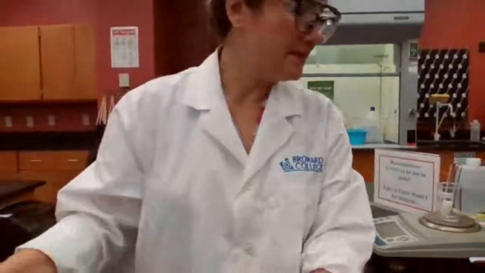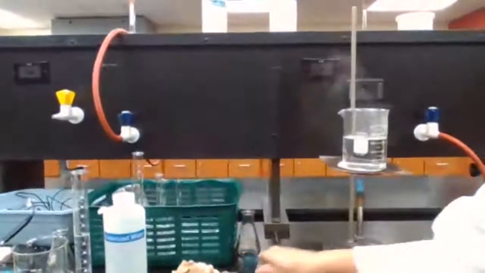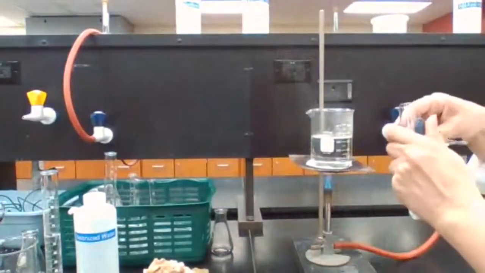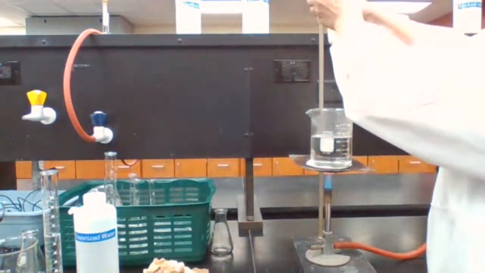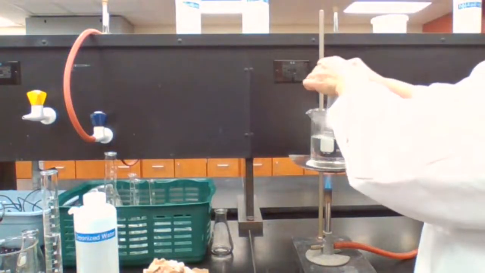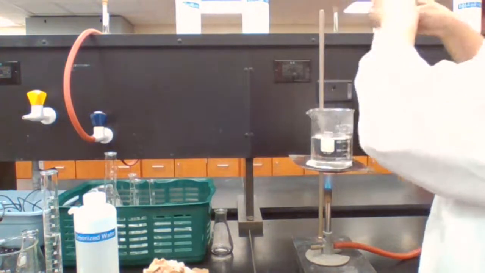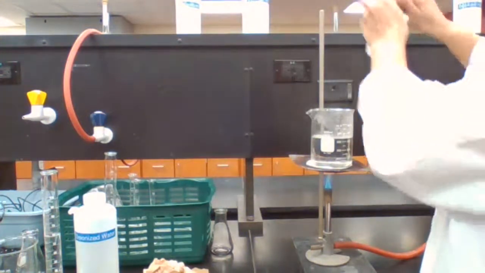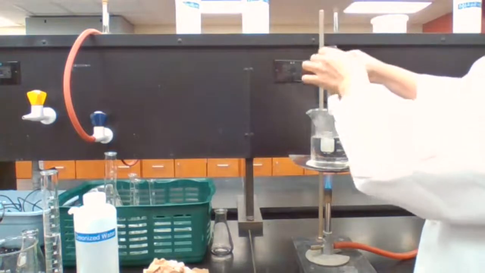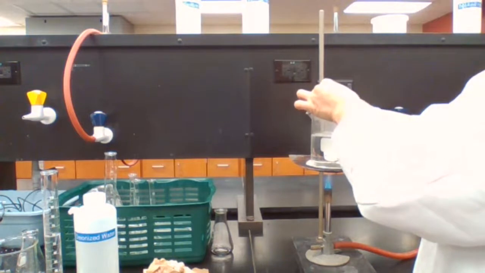Then we place the test tube in the hot water bath. We want to melt the benzophenone.